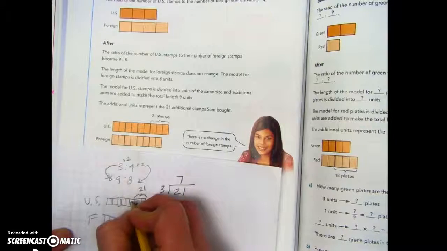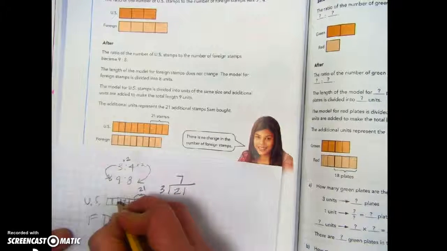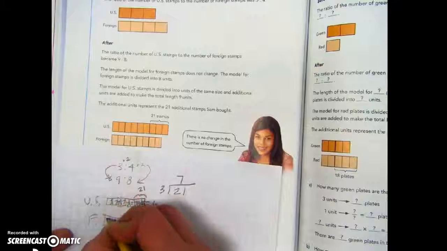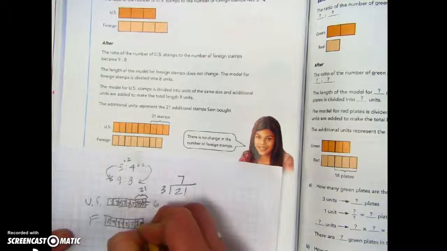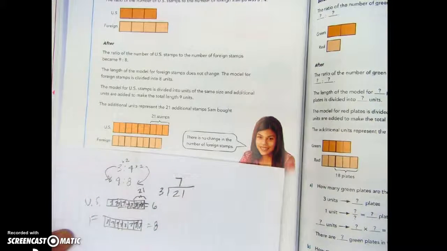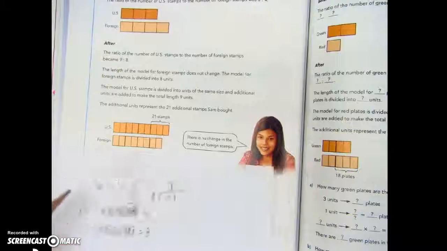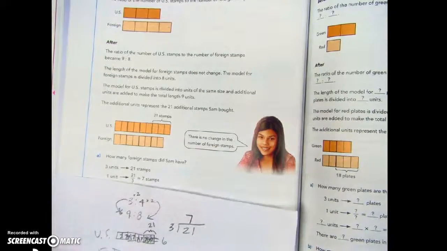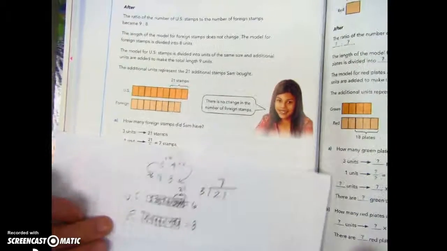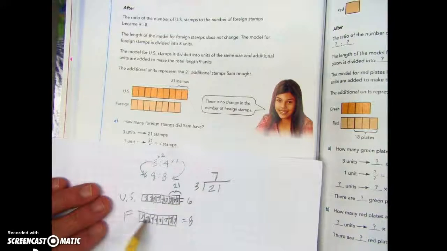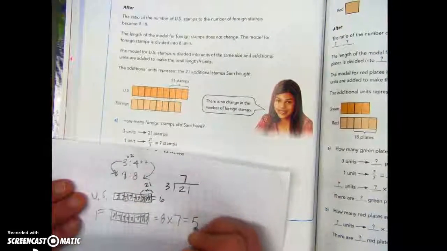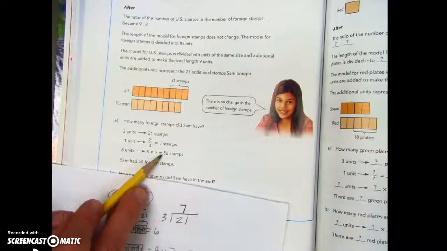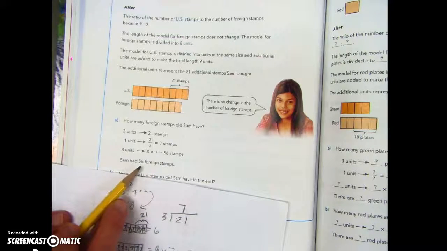And not just these units, because our ratio says every single unit is the same. So I know every single unit is going to be worth 7. And that way I can figure out what A says here. How many foreign stamps did he have? So if I look and I had 8 units of foreign stamps, I times that by 7 in each unit. 8 times 7 is 56, which, as you can see right here, is my answer. He had 56 foreign stamps.